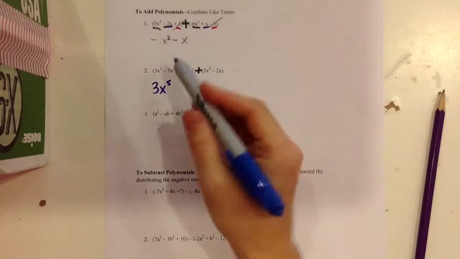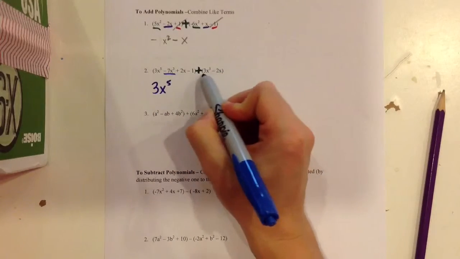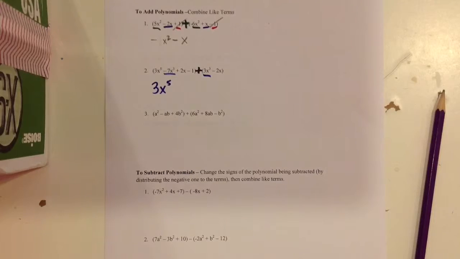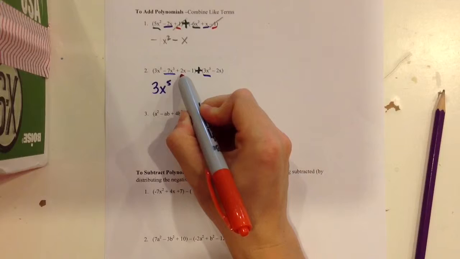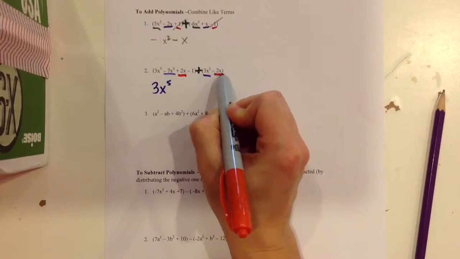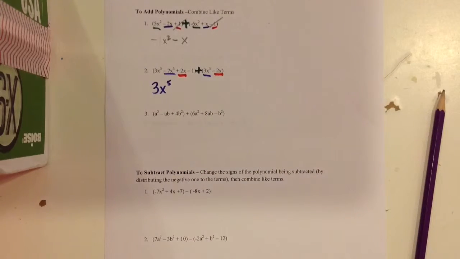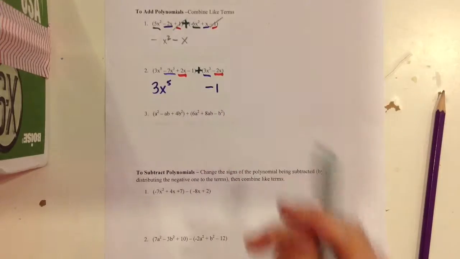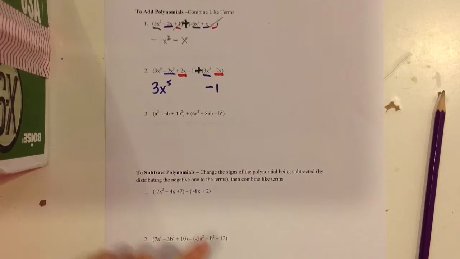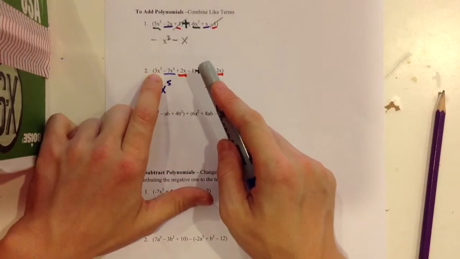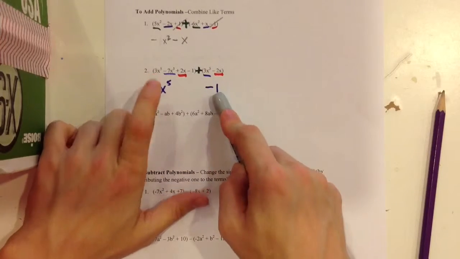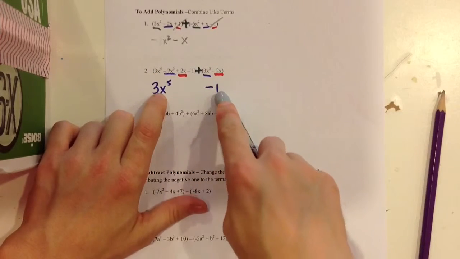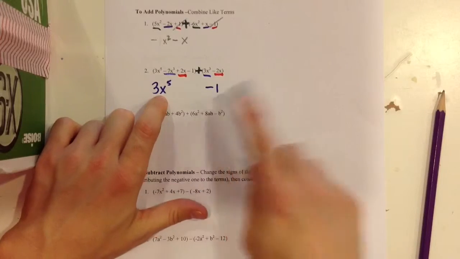Now I want to look and see if there's an x to the 3rd. There is an x to the 3rd on both sides, so I get to combine them as like terms. Then I want to look to see if there is an x. There is an x in both groups, so I'm going to be able to combine them. Now notice that there's not a 1, a negative 1. So I'm going to go ahead and bring down that negative 1 in my answer. I'm putting it at the end so it's in descending order, but the 3x to the 5th and the minus 1, these two things did not have any like terms, so they come straight to my answer.